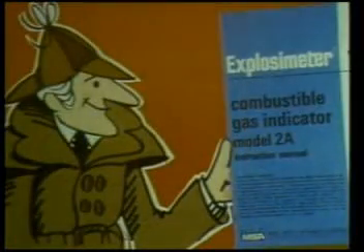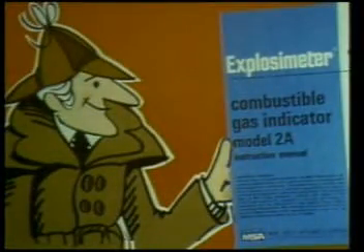In this mini seminar, we've covered a lot of ground in a short time. So before you use the explosimeter indicator, take some time to carefully read the instructions that come with the instrument. And be sure to follow the instructions to the letter. This instrument must be used and maintained properly in order to do its job.